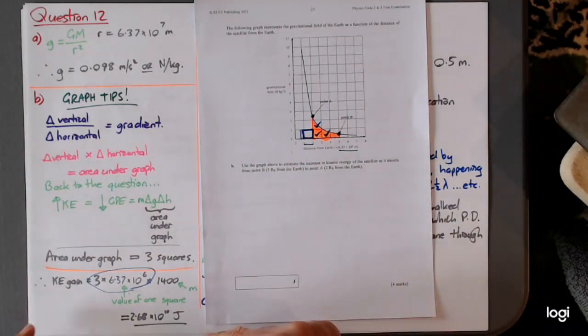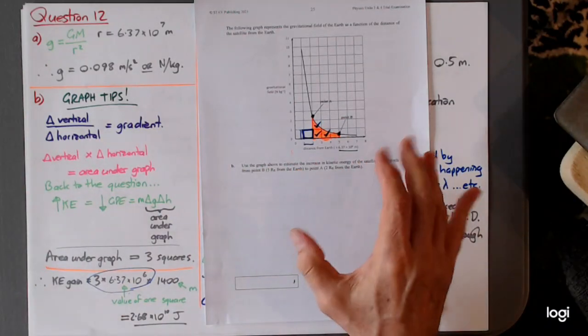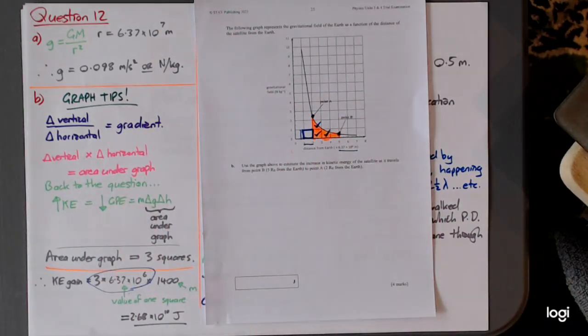That's a lot of explaining for something that's actually a fairly simple process, but I thought I'd just give it to you properly. All right.